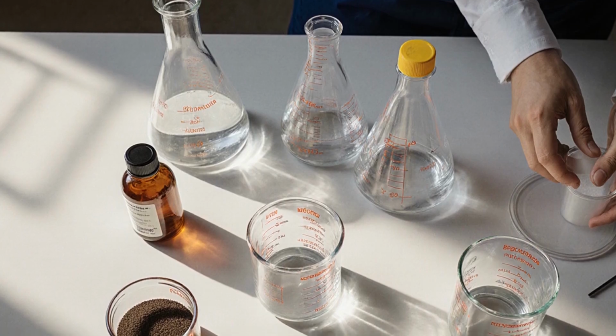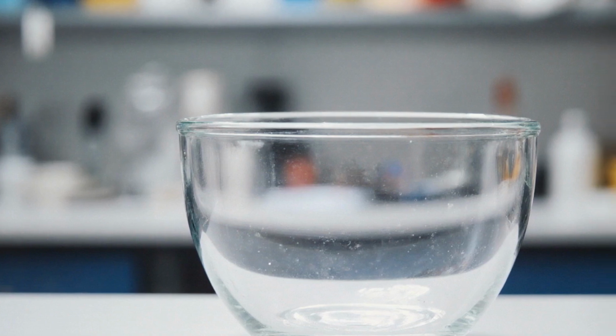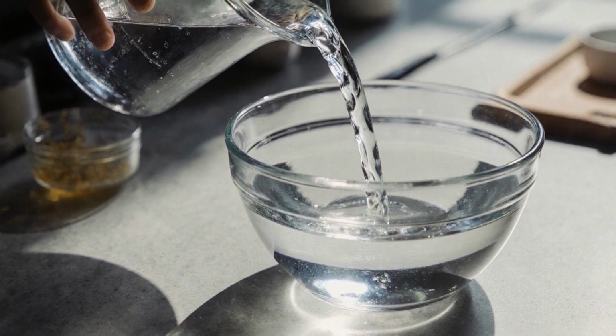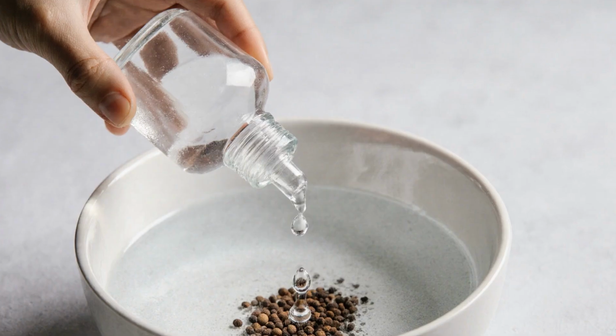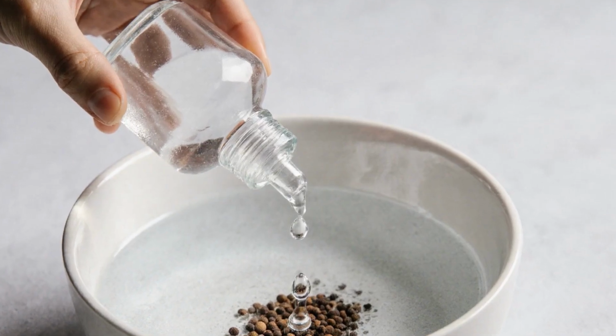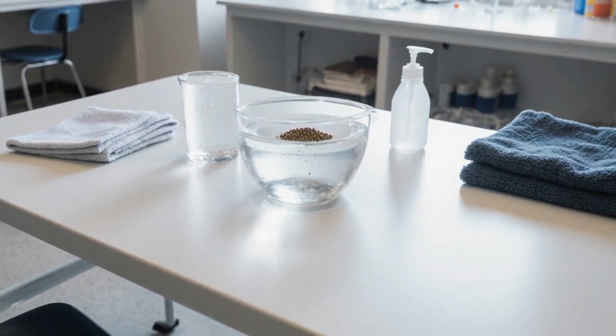Gather the necessary materials for the experiment. A clean bowl will serve as the primary container. Water is required as a base liquid for the experiment. Black pepper will be sprinkled onto the water's surface. Liquid soap is needed to demonstrate surface tension disruption. Arrange all materials on a table for easy access during the demonstration.